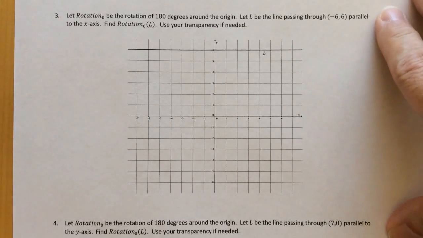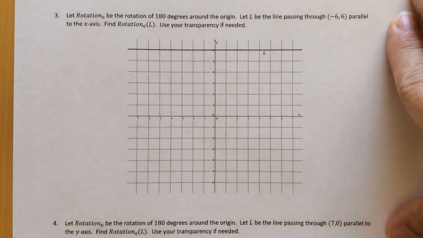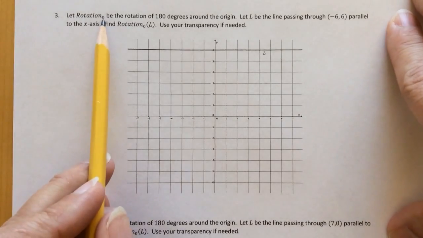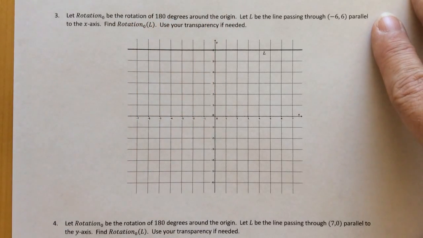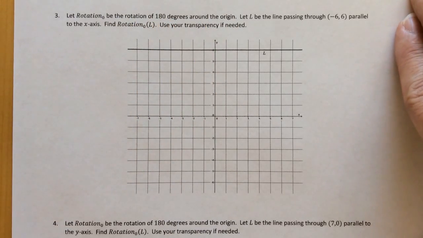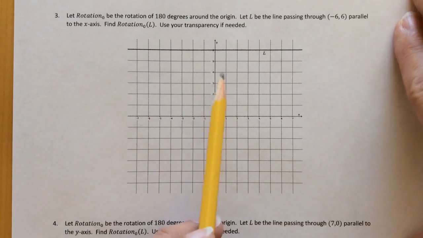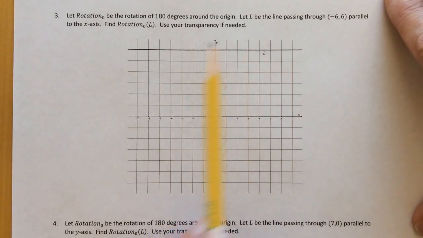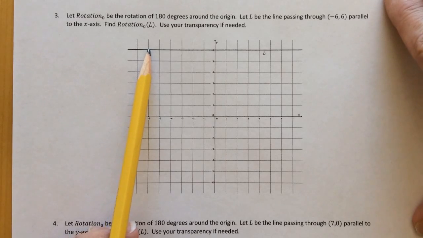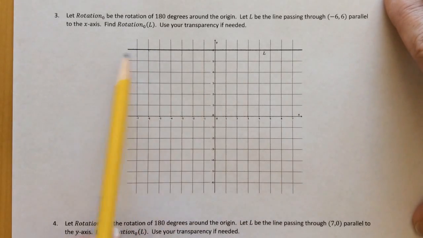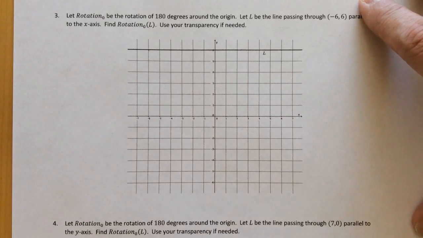All right, we're going to look at exercise 3 now, which says to let rotation O be the rotation of 180 degrees around the origin. We're using this rotation a lot, around the origin, 180 degrees. Line L is the line passing through -6, 6 and parallel to the x-axis. Here's line L, drawn for you in bold.